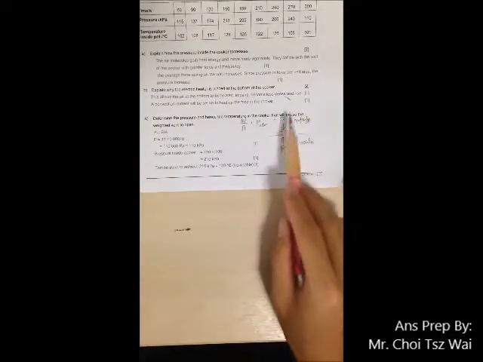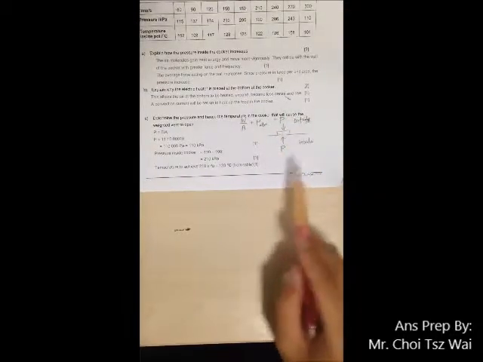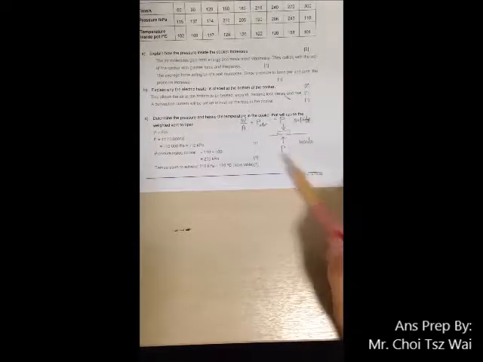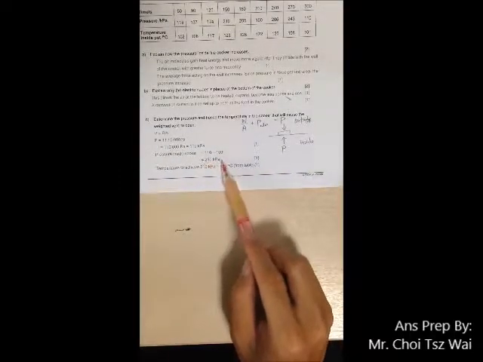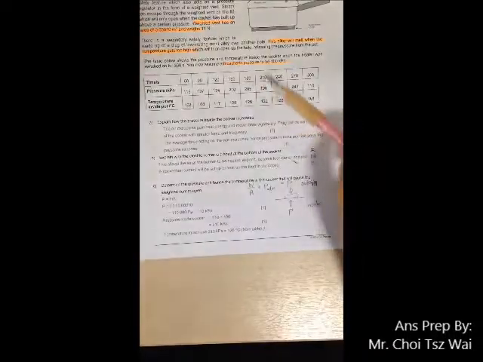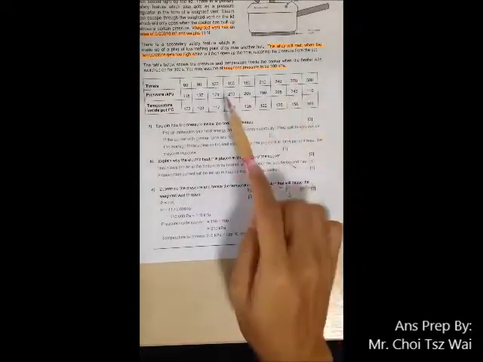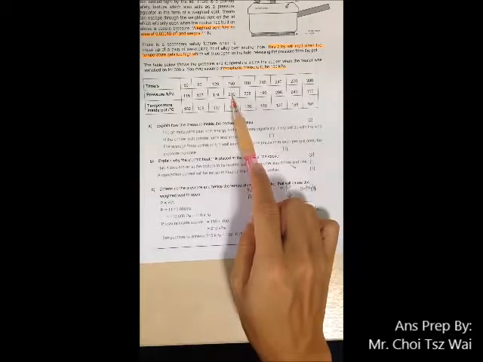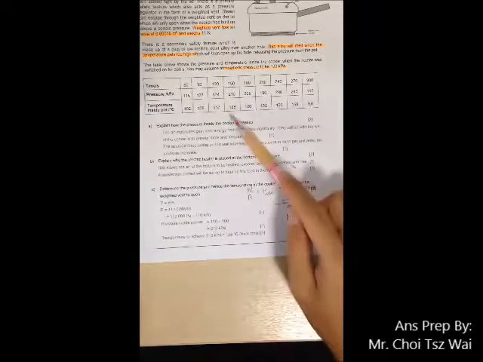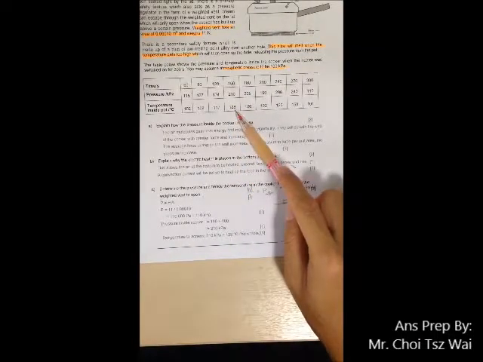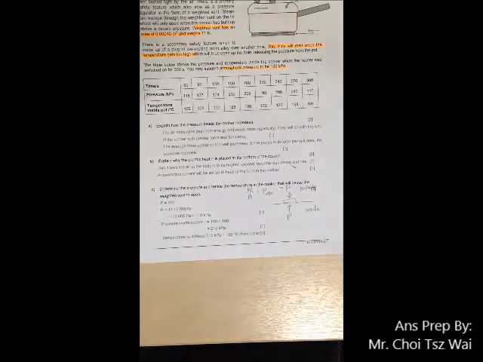In order for the valve to open, the inner pressure must be at least equal to the outer pressure. Once you get this 210 kPa, you can look here: 210 kPa corresponds to 128 degrees C. So you get the temperature.